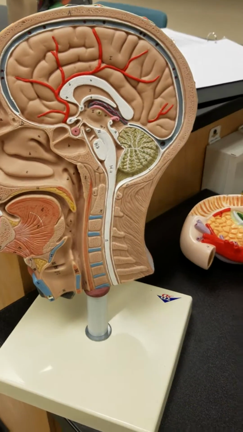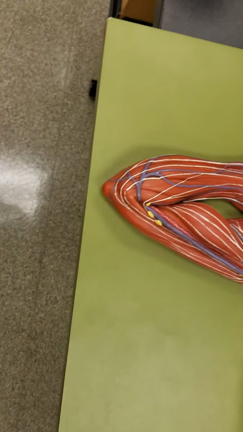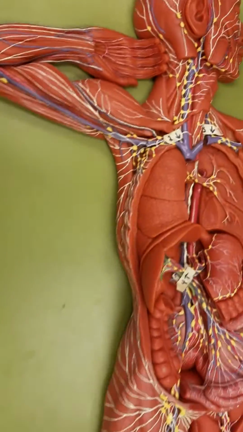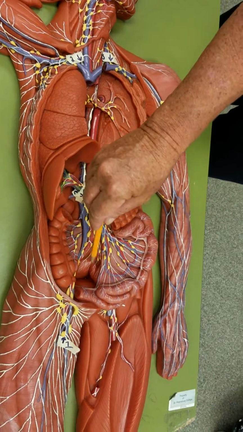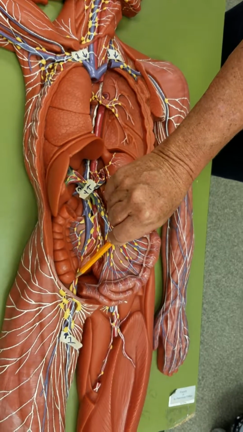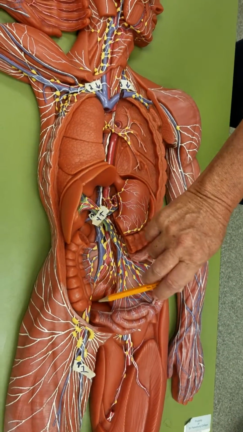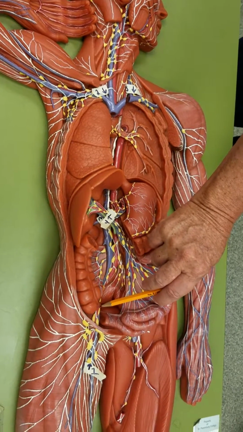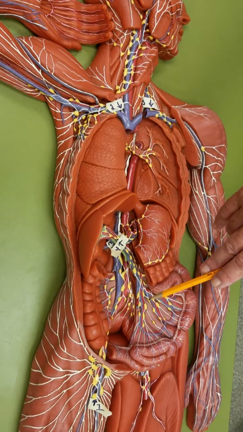Then we also have the appendix, which is considered part of this lab, but generally we don't even have an example out here, so I guess no one's using it. But the appendix is found here between the small intestine and the large intestine. We'll really look at that when we get to the digestive system, so it'll be found actually right about there. But I don't think anybody points to it really at this point in time.